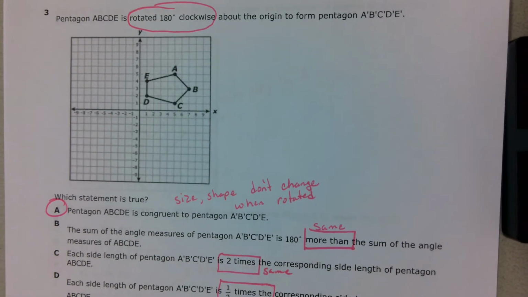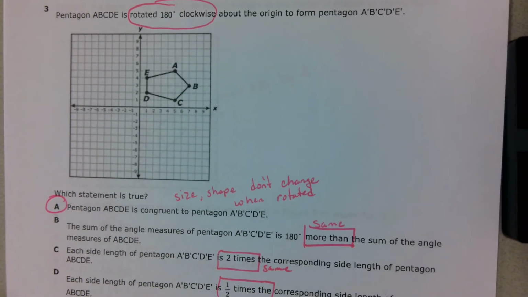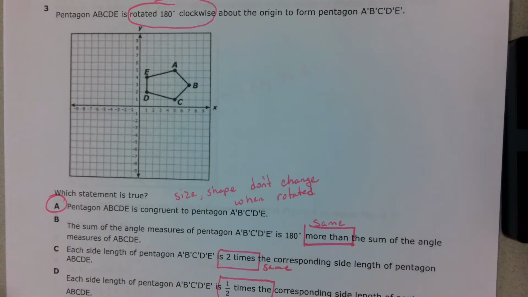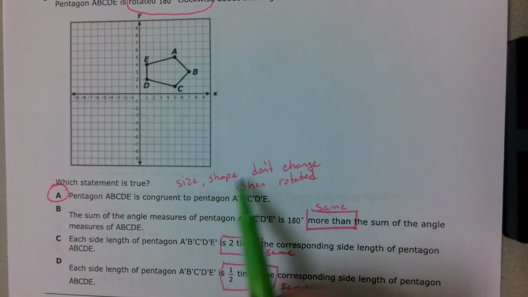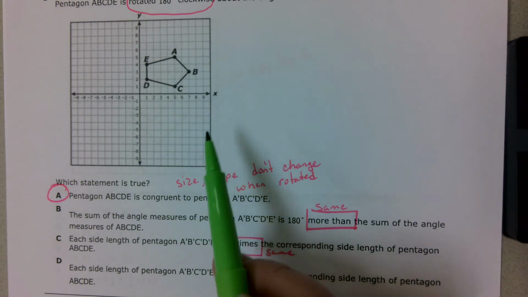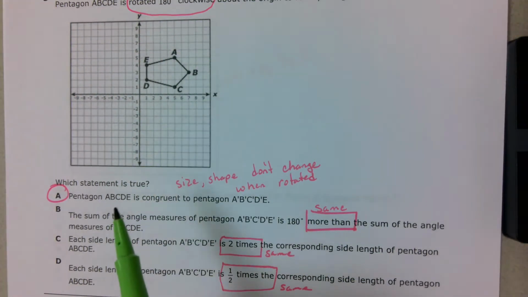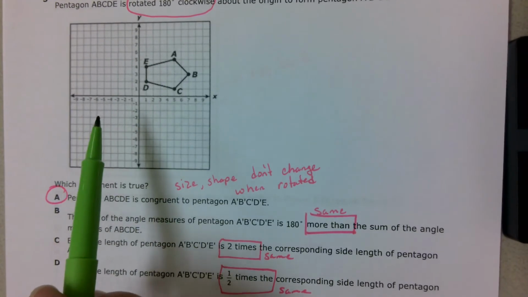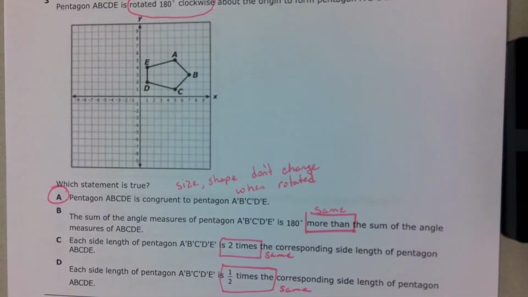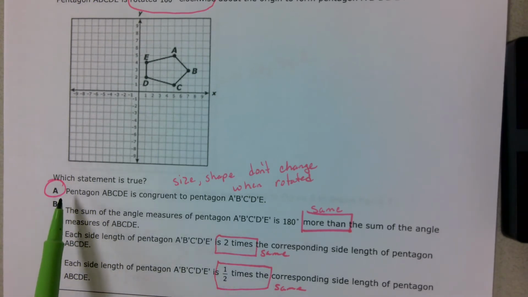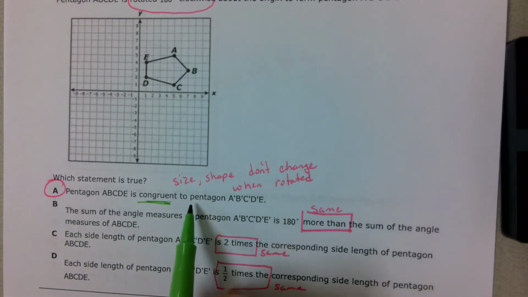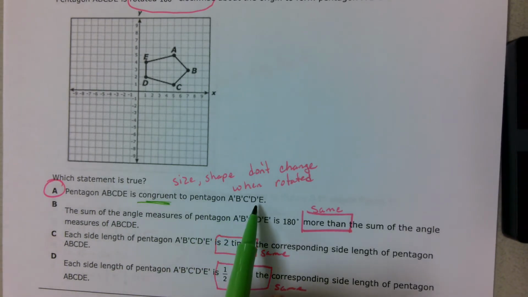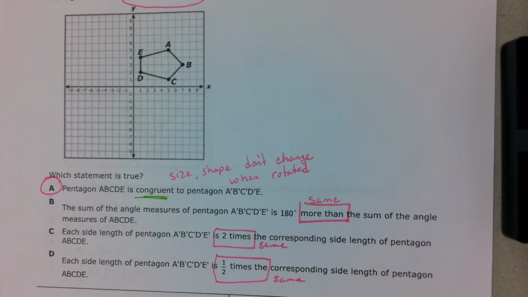Number 3, pentagon ABCDE is rotated 180 degrees clockwise about the origin to form pentagon A prime, B prime, C prime, D prime, E prime. Which statement is true? So when we are rotating, size and shape are not going to change. So you've got to know that when I rotate my figure, whatever my image is, it doesn't change its shape. It's just changing where it's oriented on the coordinate grid. So the true statement is pentagon ABCDE is congruent, so same shape and same size, to pentagon A prime, B prime, C prime, D prime, E prime. And I wrote on there why the other ones are not true.